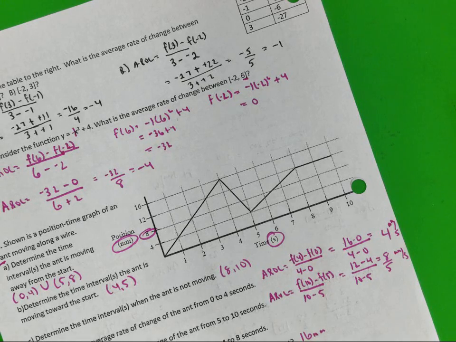Alright. Now, what we're going to do now is just see if we remember our parent functions. This is just labeling functions, okay?